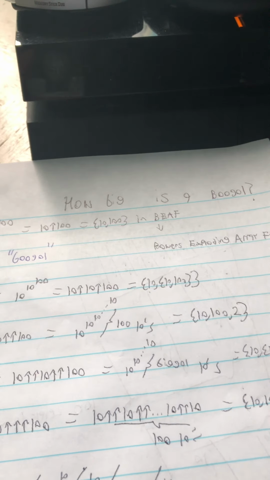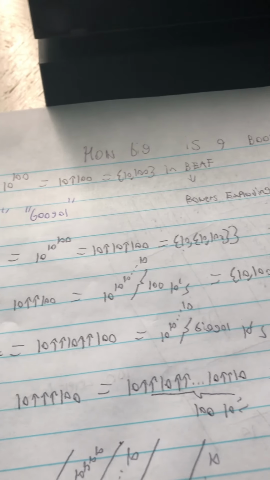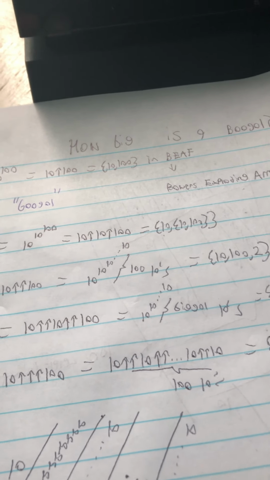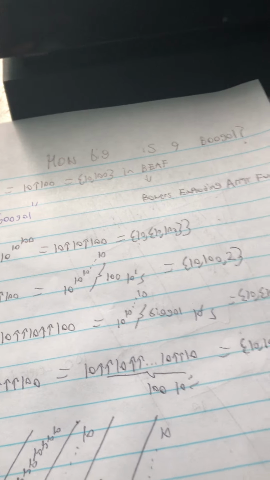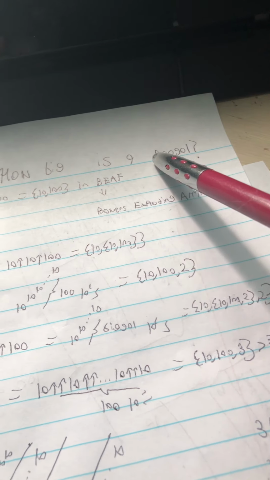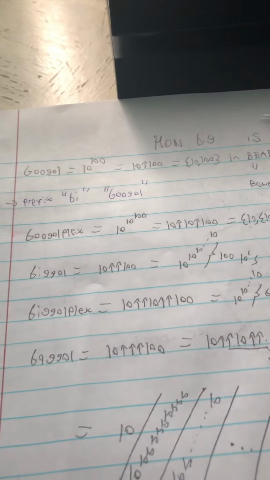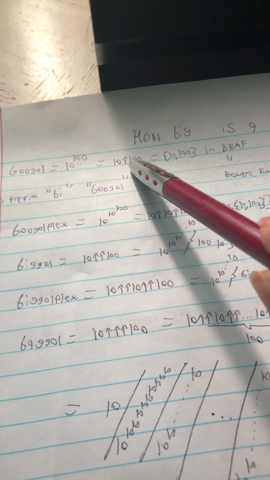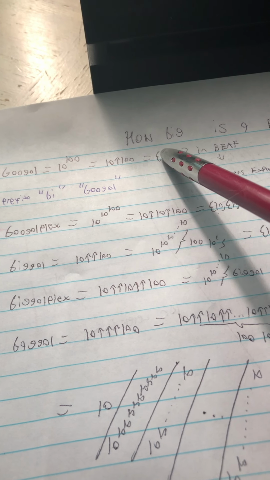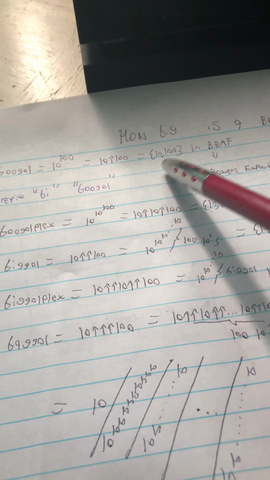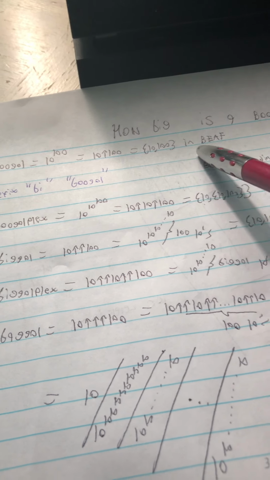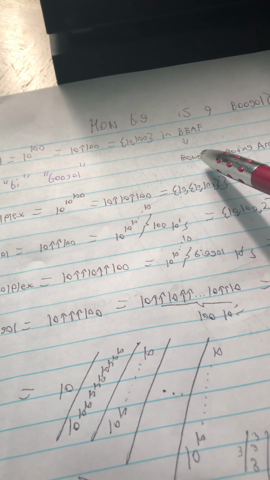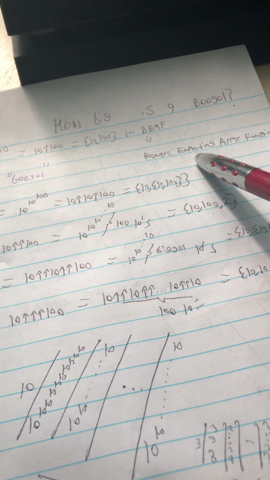Hey guys, so today I'm going to talk about a huge number, a number that's probably much bigger than a googol. It's called a boogol. So how big is a boogol? Googol equals 10 to the 100 equals 10 arrow 100 equals {10, 100} in BEF, which equals Bowers exploding array function.